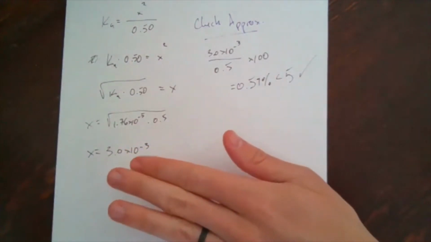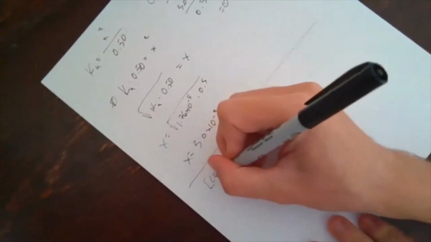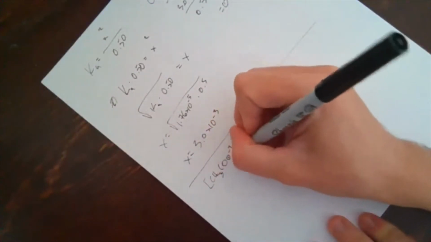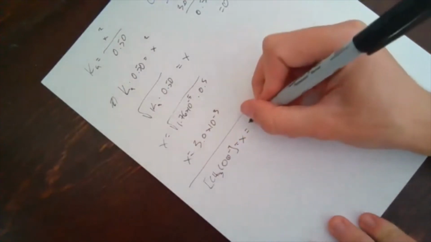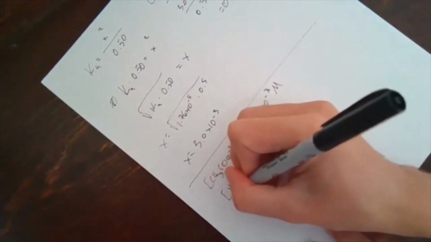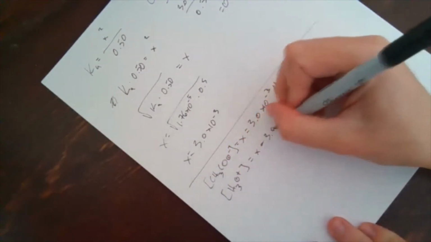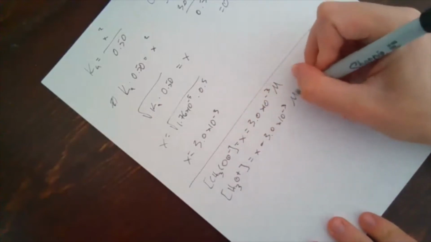We can use it. So what we can do is we can use that and go back, previously with ice tables, we've been able to say, okay, well, the concentration of acetate is equal to X. And so that's going to be 3.0 times 10 to the negative third molar. The concentration of hydronium is equal to X. So that's going to be 3.0 times 10 to the negative third molar.